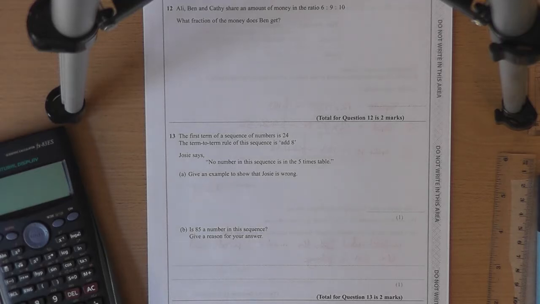You have got two options with this question. You could pick a standard value to then share in this ratio. Find out how much of that amount, any amount of your choosing, but preferably something that divides nicely. Pick an amount of money, work out how much of that money Ben would get, and then work out what fraction the amount of money Ben gets is of the original amount that you picked. You could test it out with a value. Or you could do it in terms of the number of parts that it's been cut into.